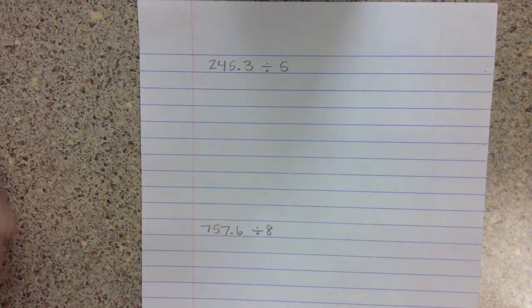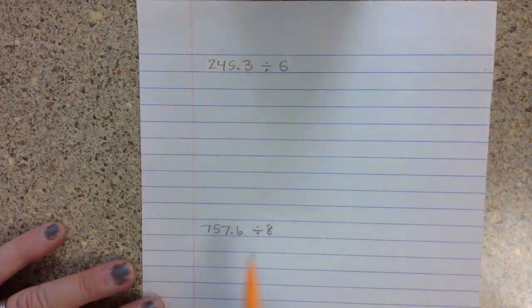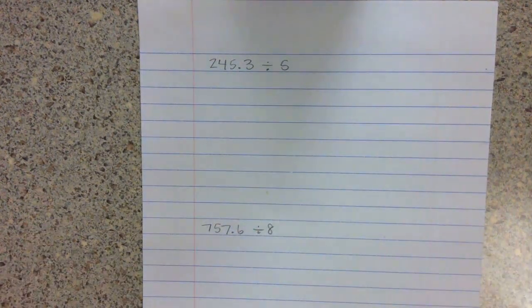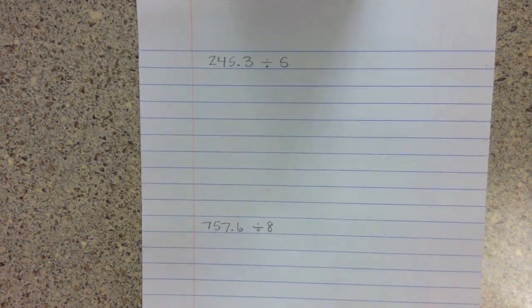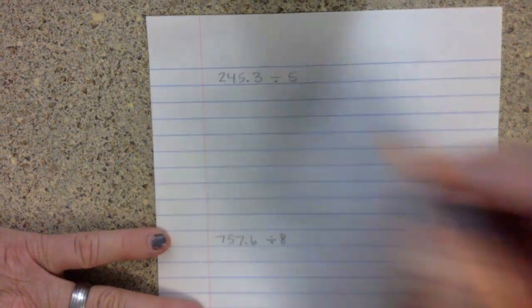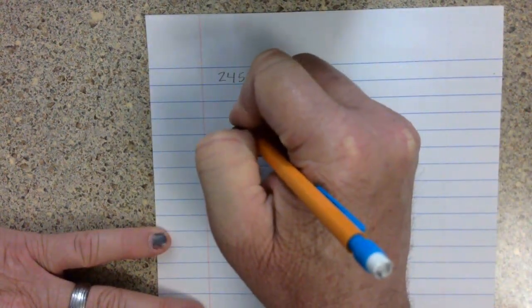I thought I would go ahead and model some more problems. These are a little different than my previous problems, because in the previous problems we were dividing a whole number by a decimal. In this case we're dividing a decimal by a whole number, so it's going to be slightly different. So I thought I would go ahead and model them. I'm going to model traditional division and horizontal division. So let's get this one set up.